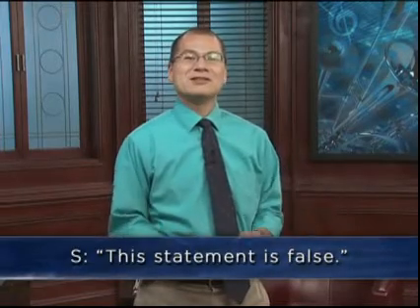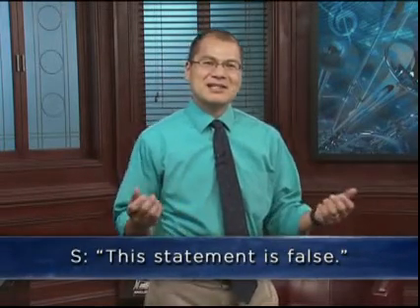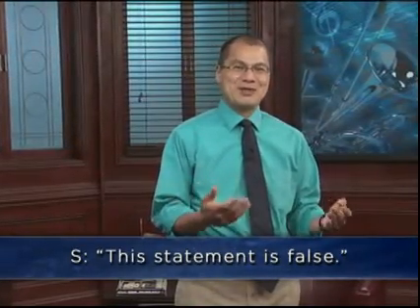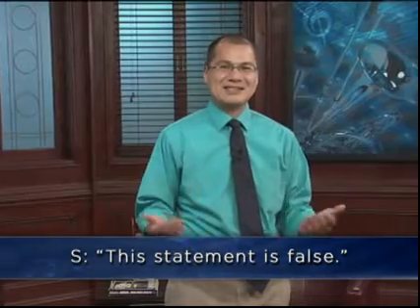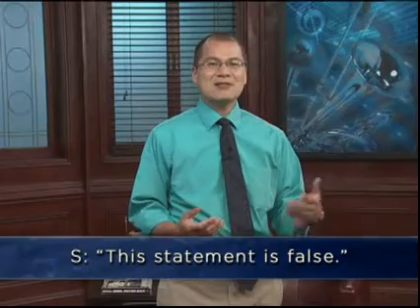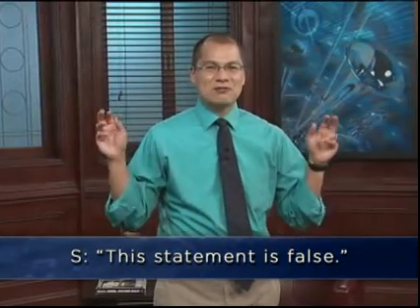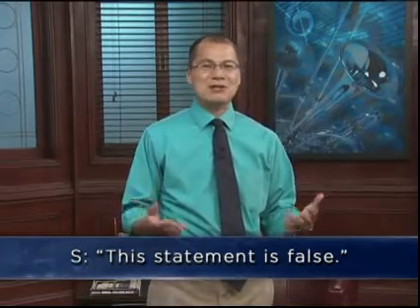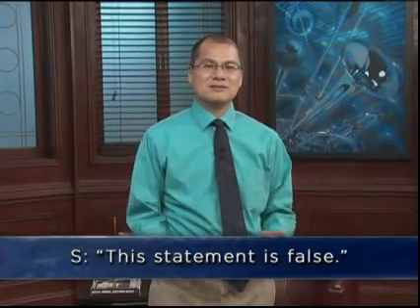Before we can talk about Gödel's work, let's back up a little bit to the liar's paradox. Now this is, again, sort of a tricky version of self-reference. Consider the statement S. This statement is false. Now let's think. Is S a true statement? Well, no, because if it's true, then the statement says that it's false, and that's not possible. Is S a false statement? Well, if S is a false statement, then this statement is false, so the statement has to be true. So S can be neither true nor false.